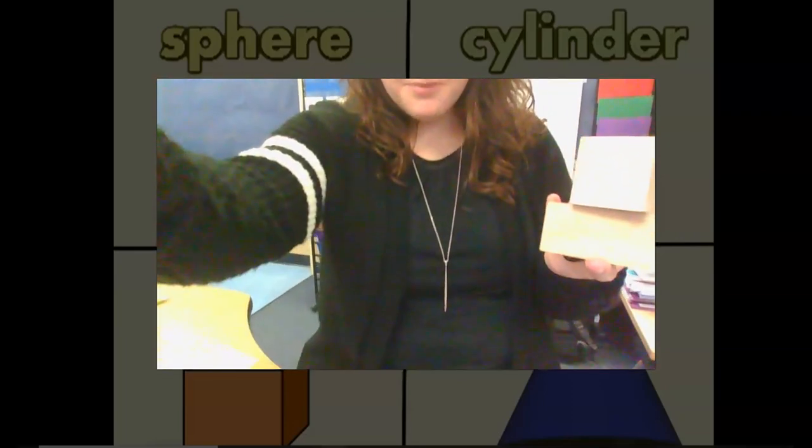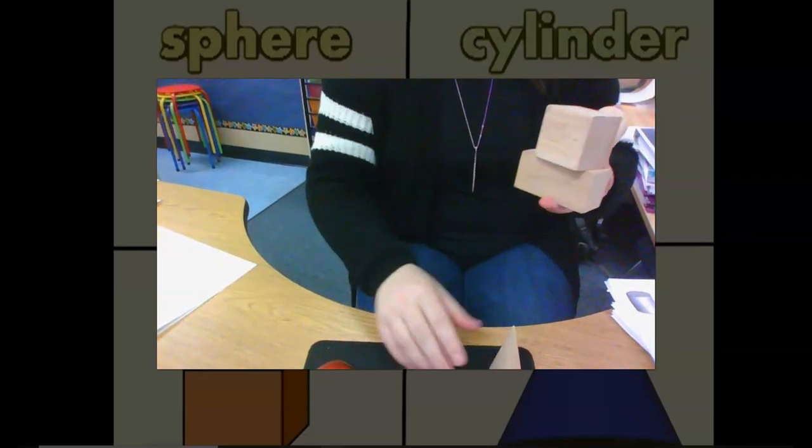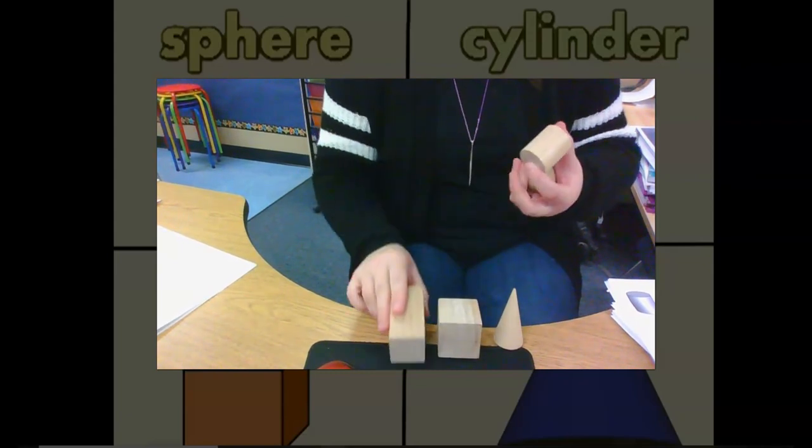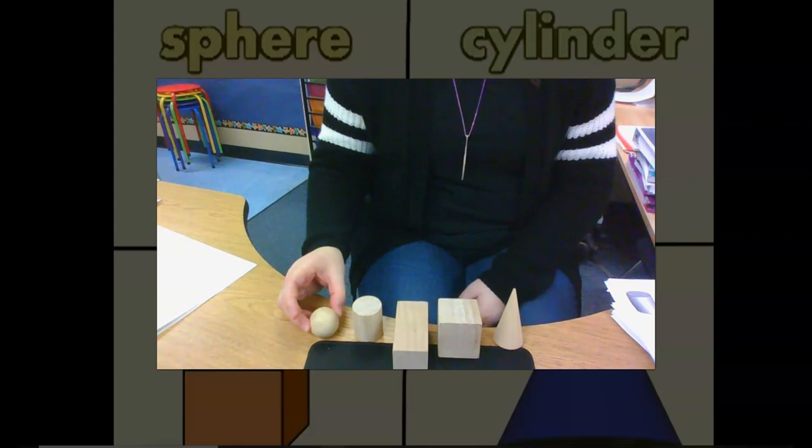Well, let's see if I can get creative here. Let's see if you can see my desk. So you're going to have a cone. A cube or rectangular prism. A cylinder. And a sphere.